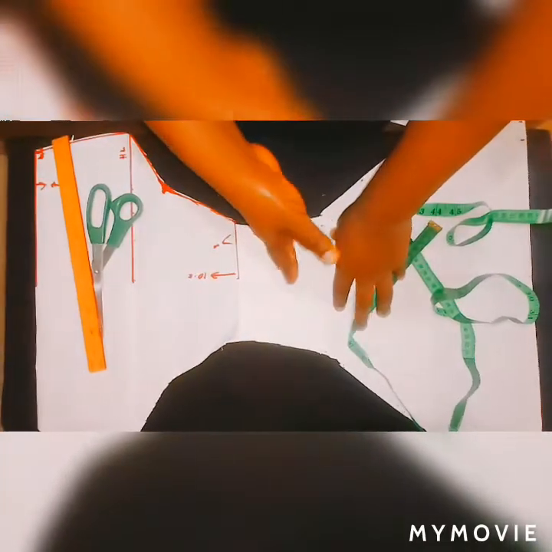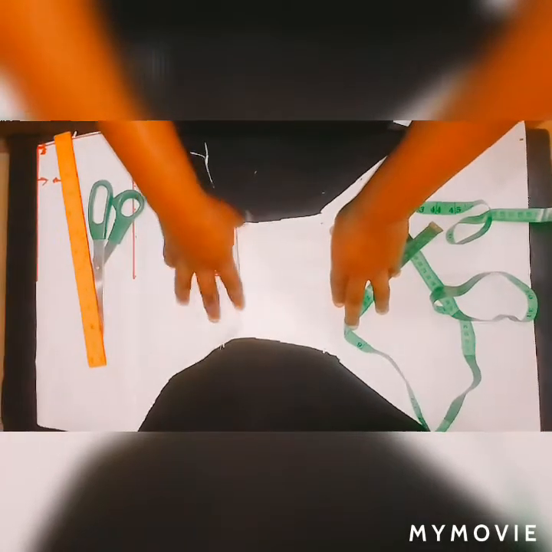You can easily cut it for you and for your friends. So I will teach you in this tutorial how I cut it and draft it out.